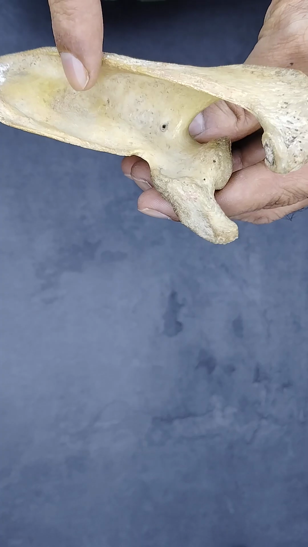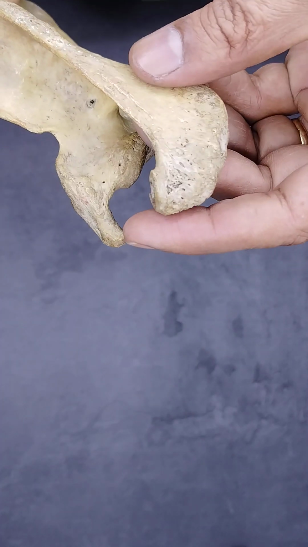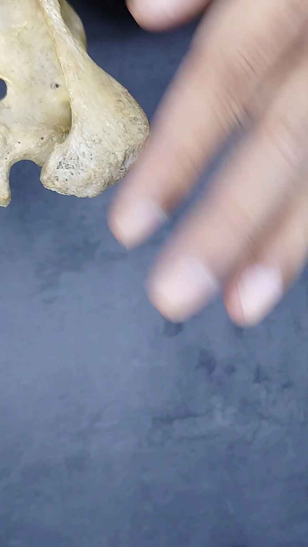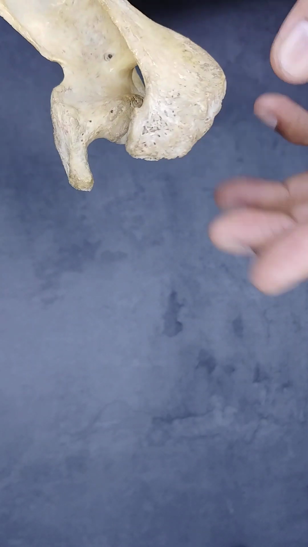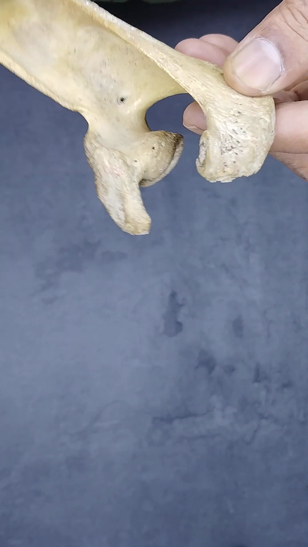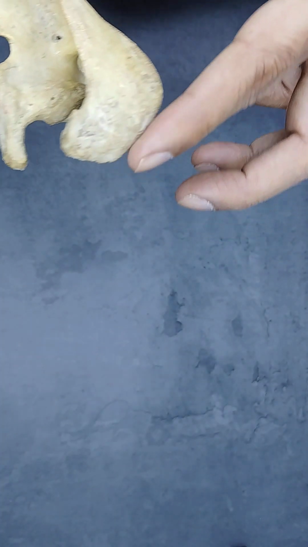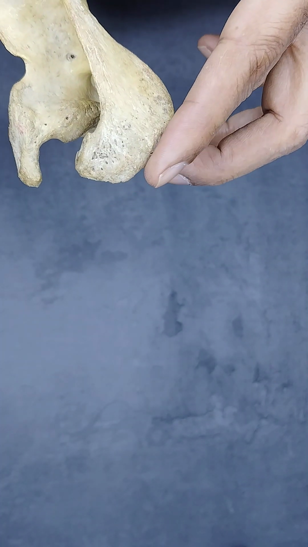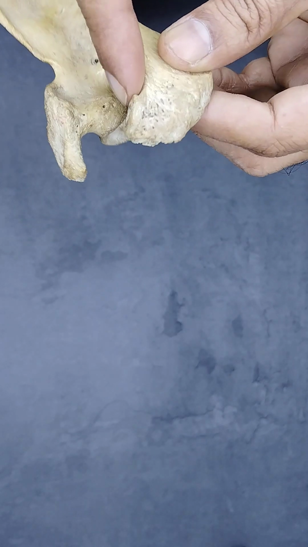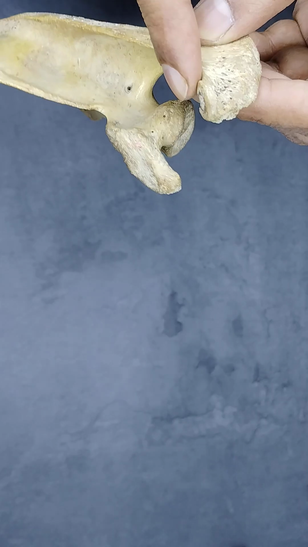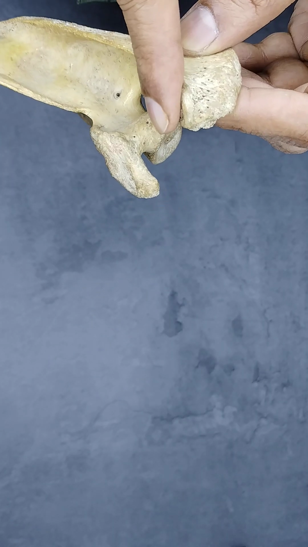It gets inserted here. Then this is the acromion process. This is called the acromion process. This acromion process has a superior surface, inferior surface, and lateral border and medial border. This lateral border provides origin to the deltoid, especially the middle fibers of the deltoid muscle. And this posterior medial surface provides insertion to the trapezius muscle.